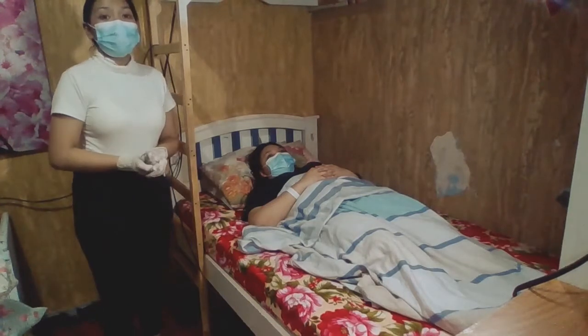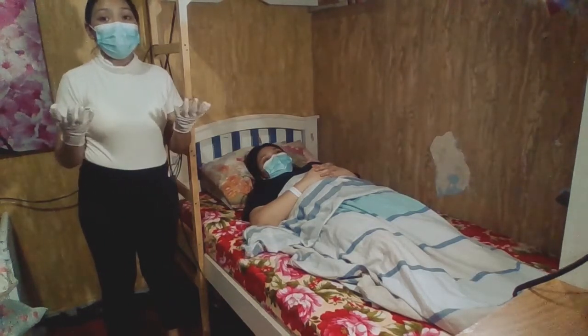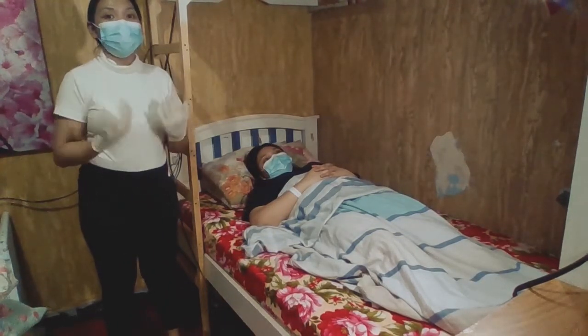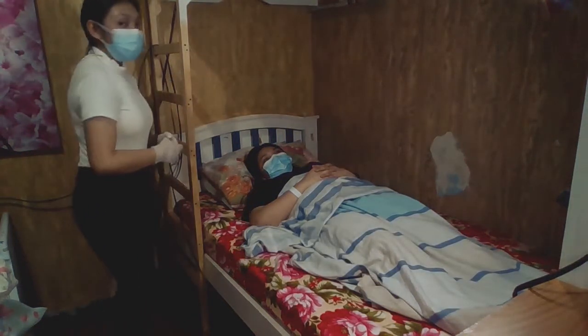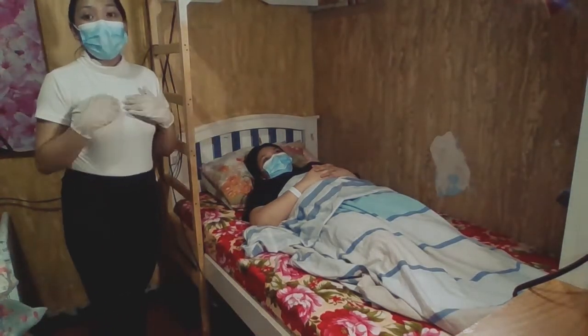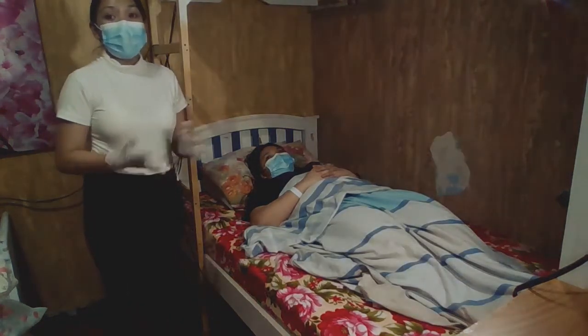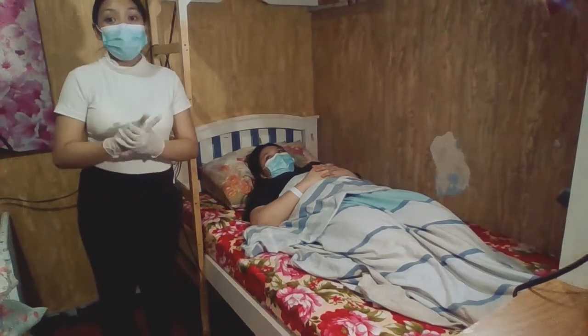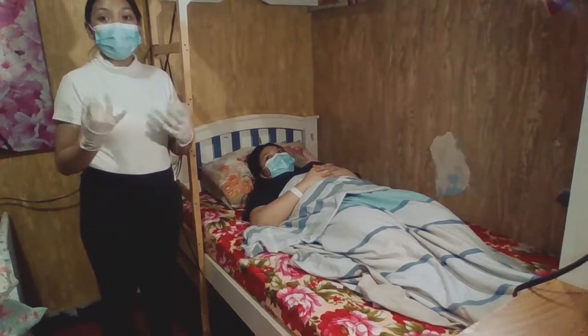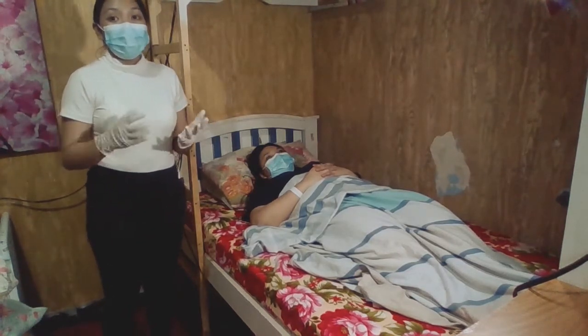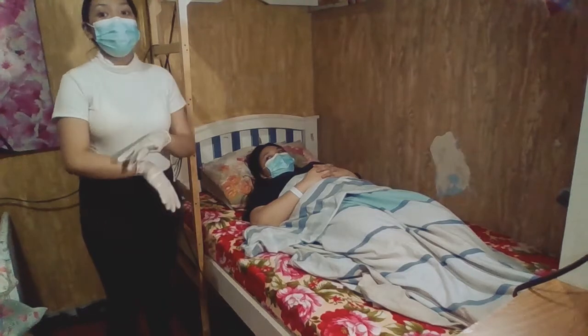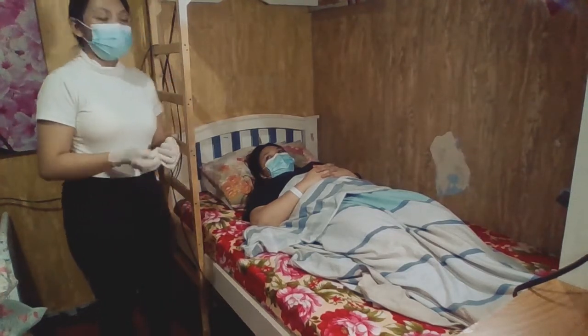So, for the implementation, I have already done my hand washing and put on gloves. Now, I have to introduce myself to my client. And also, I have to verify my client using at least two identifiers, which are the name and the birthday, and compare it to what's written on her band.